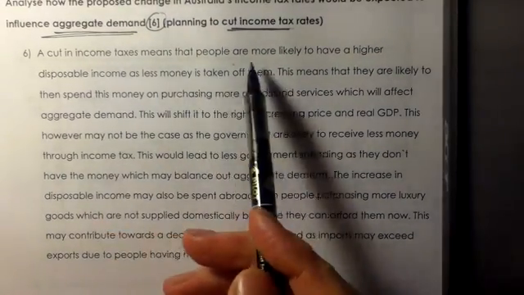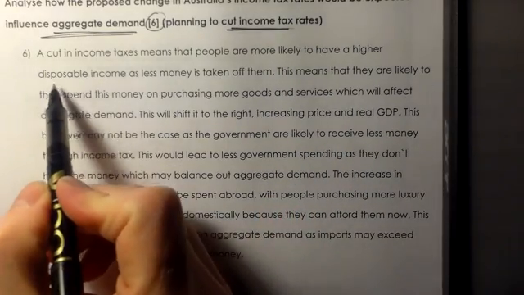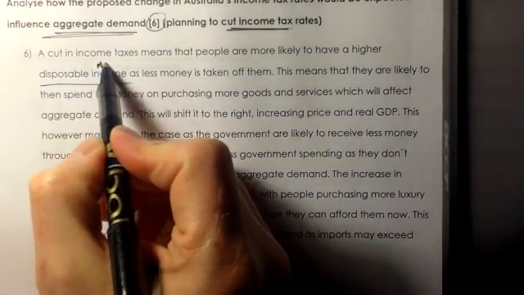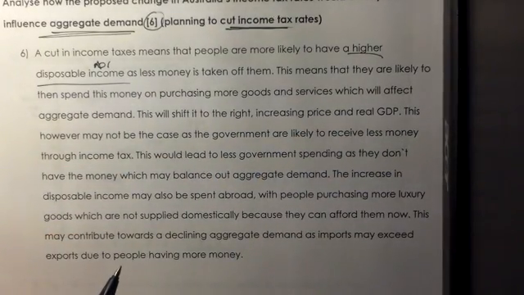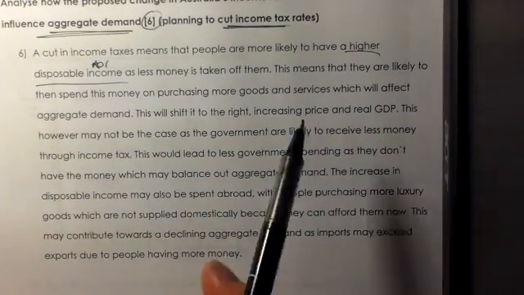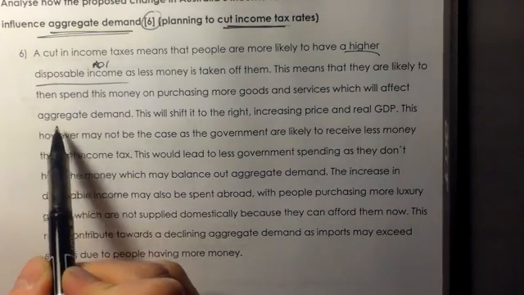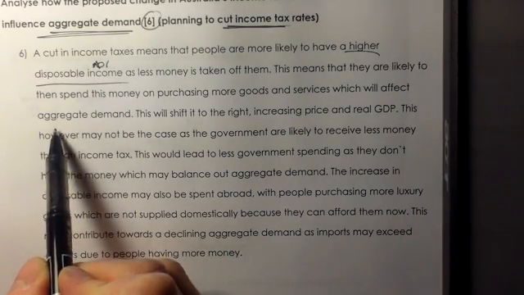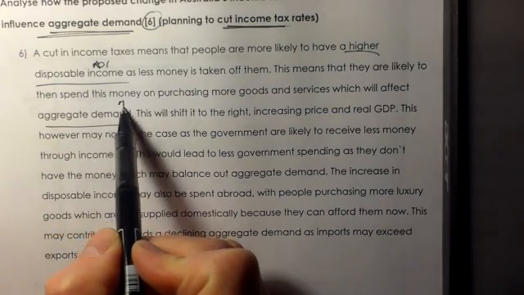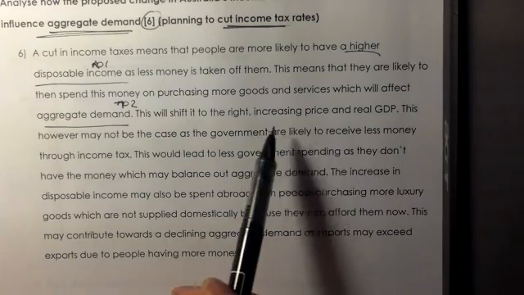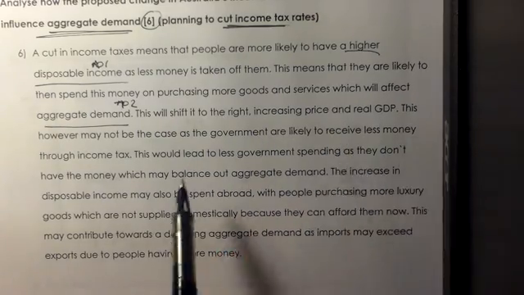So it starts a cut in income tax means people are more likely to have a higher disposable income as less money is taken off them. So that higher disposable income is worth 1 mark. This means that they are likely to spend their money on purchasing more goods and services, which will affect aggregate demand. This will shift it to the right, increasing the price and real GDP.